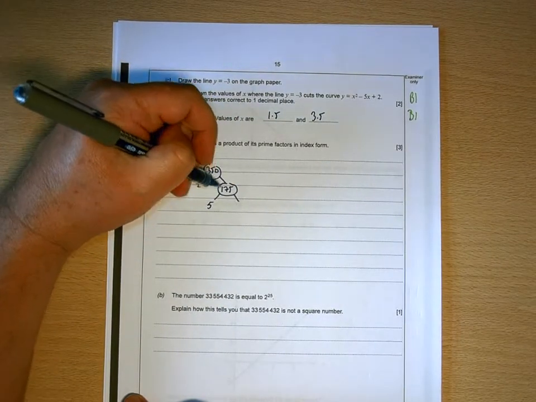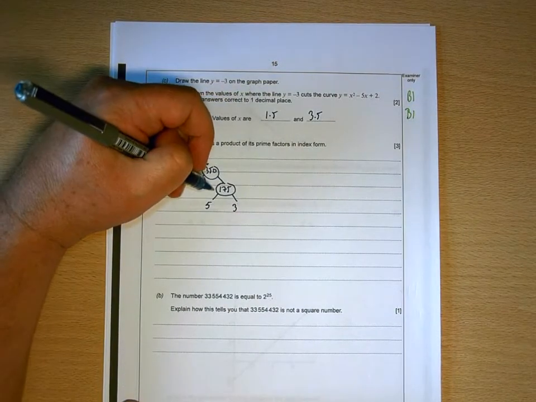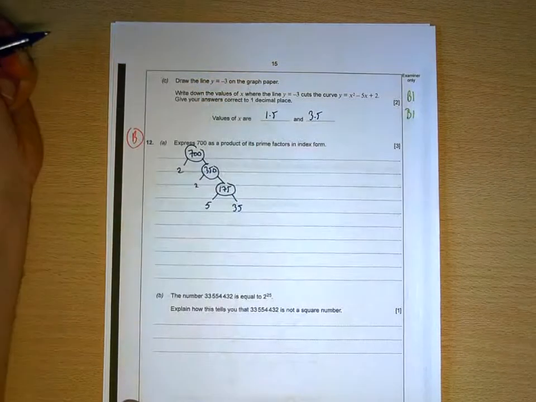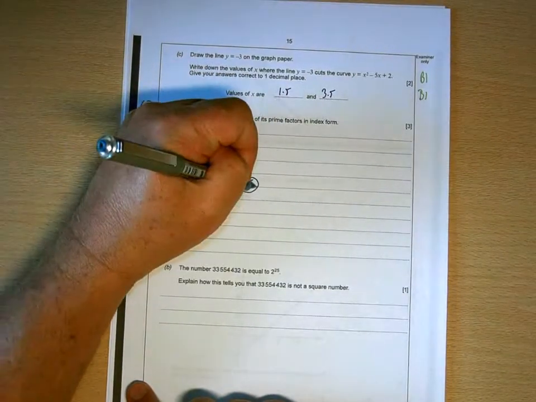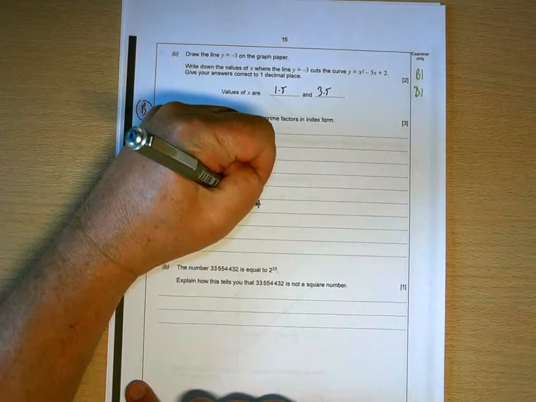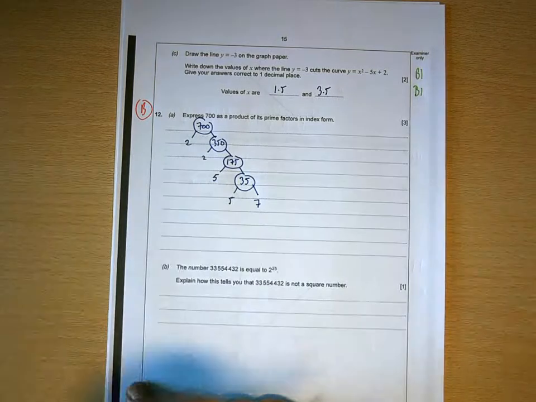When you divide that by 5, 5 goes into 17 3 times, remainder 2, so that's going to be 35. Divide that by 5 again, and you get 7. So there we go, all prime numbers.